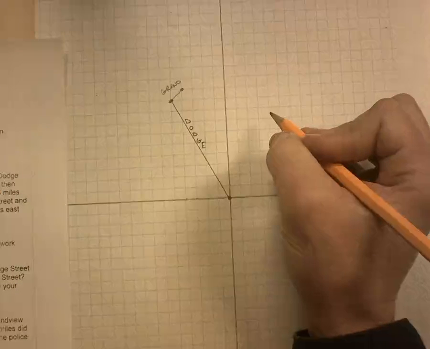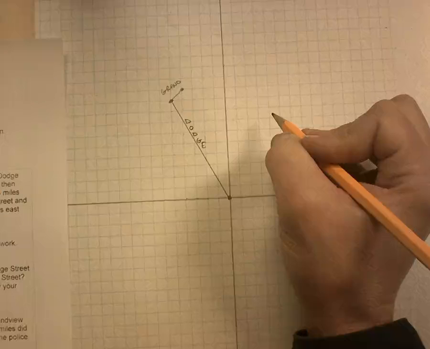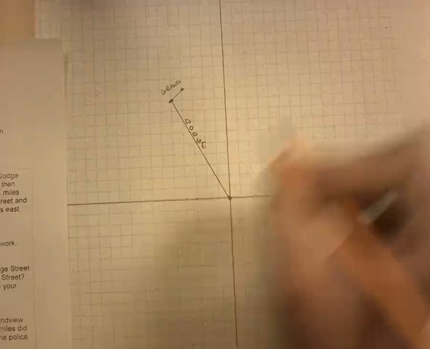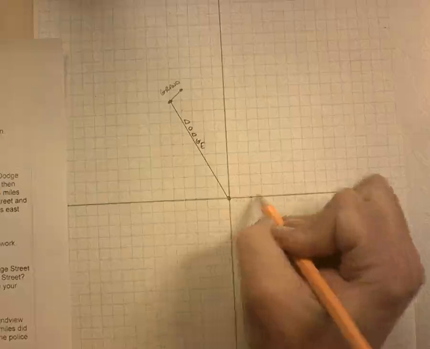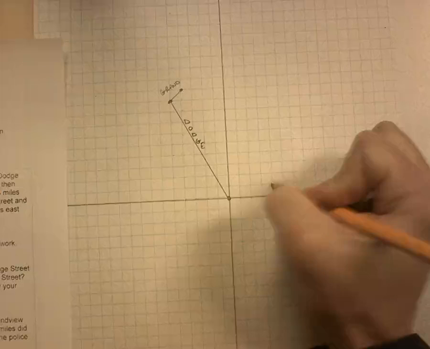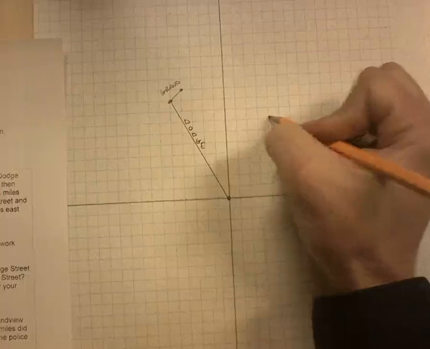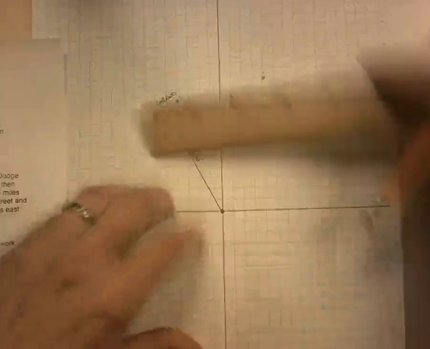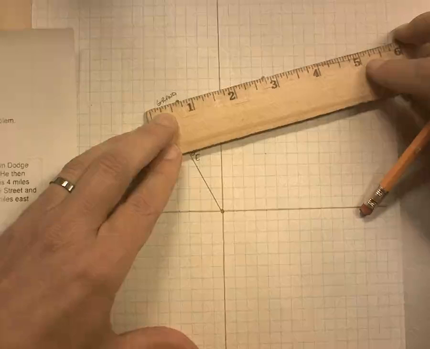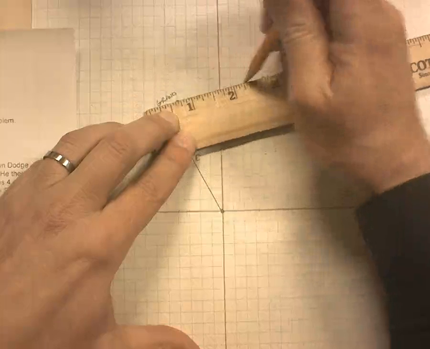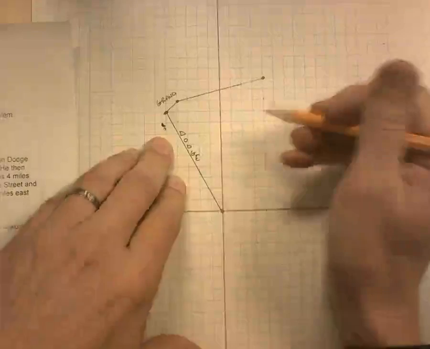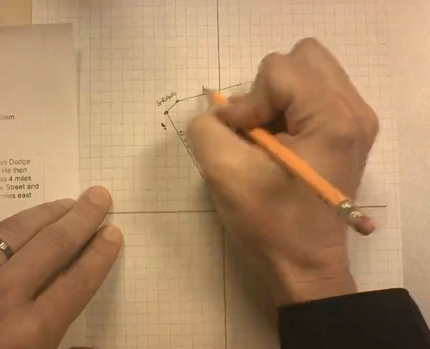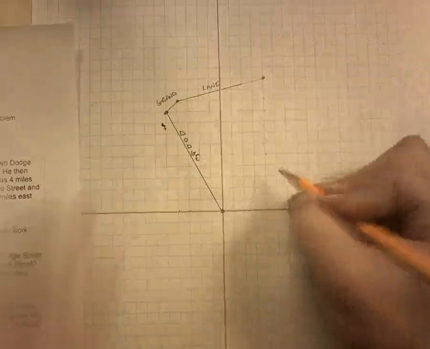Finally, he turned onto Kane Street and traveled in a straight line until he reached his destination, which was 4 miles east and 12 miles north of the police station. 4 miles east, 1, 2, 3, 4, 12 miles north, 1 through 12. And that was Kane Street. So this is the map.